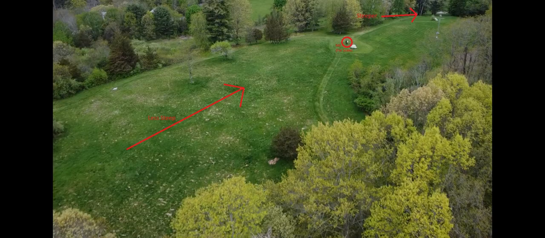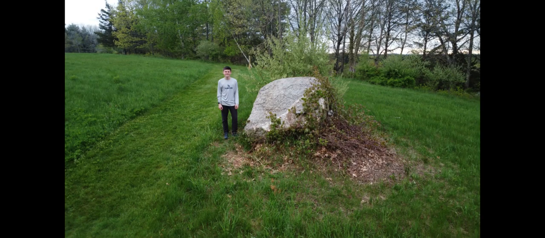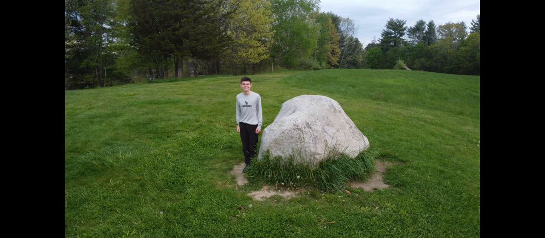Another interesting feature of the drumlin is that it has several glacial erratics, large boulders dropped by the glacier, sitting on top as more evidence of glaciation.